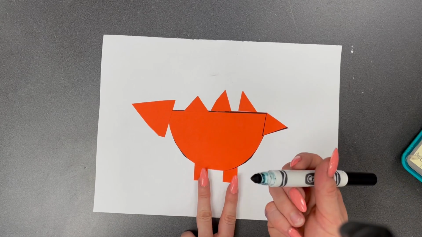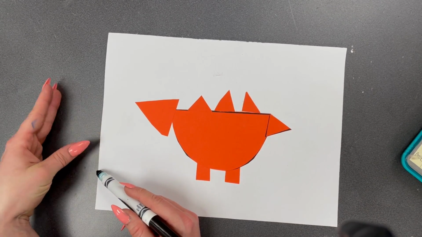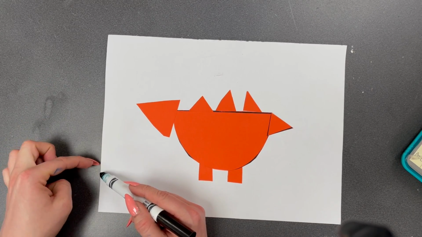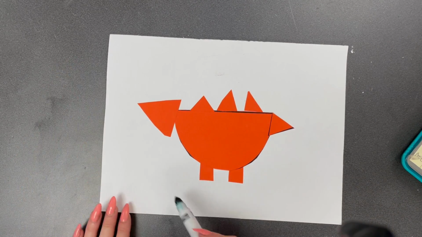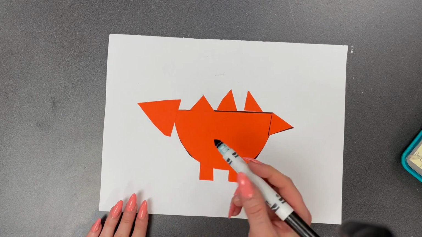Now, I want you to take your black marker. We're going to start a straight line, or it could be a wavy line, from the very left side of our white paper all the way to the right side. But watch how Miss Buettner does this. I'm not going to go over my dinosaur. I have to hop over my dinosaur.